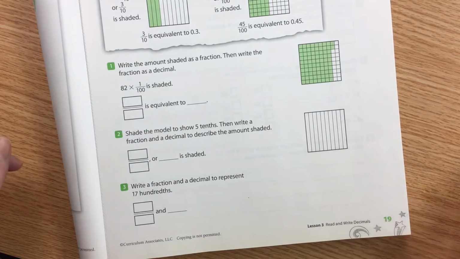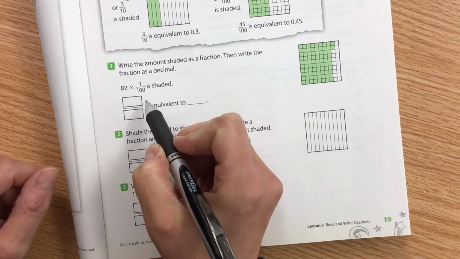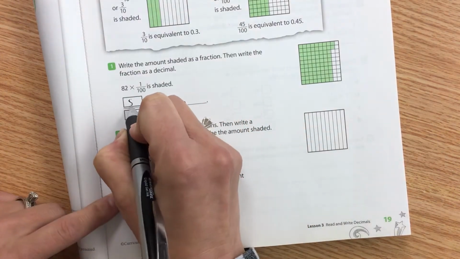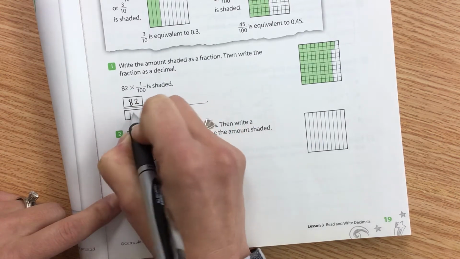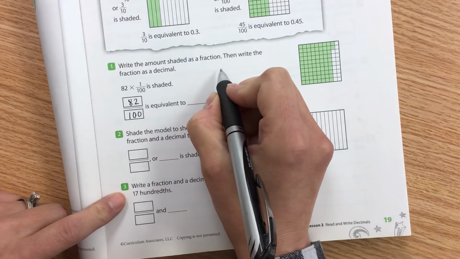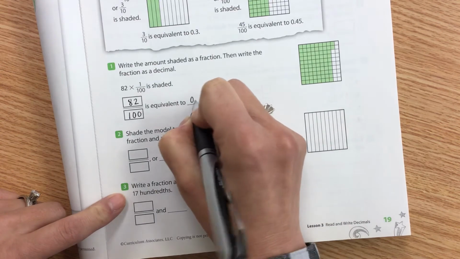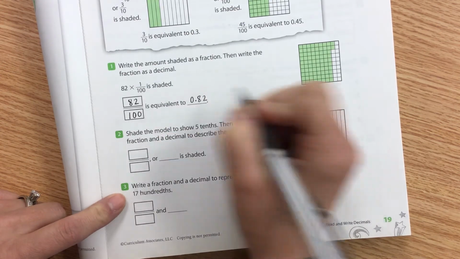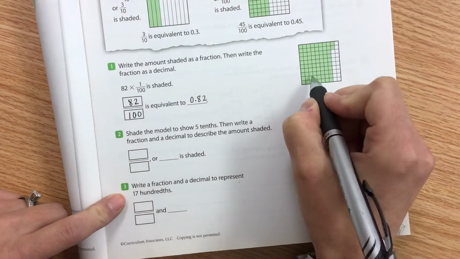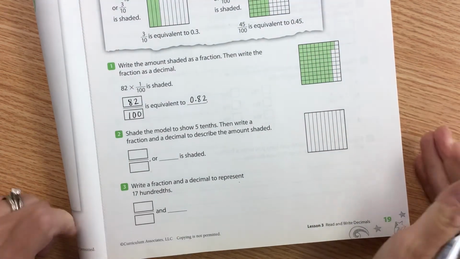It says write the amount shaded as a fraction, then write the fraction as a decimal. So it's showing me 82 times 1 over 100, and that would be 82 over 100. And I'm just going to look back at my directions and say write the fraction as a decimal, it would be 82 hundredths. I could also look over here and count it out, and that would be 82 hundredths.